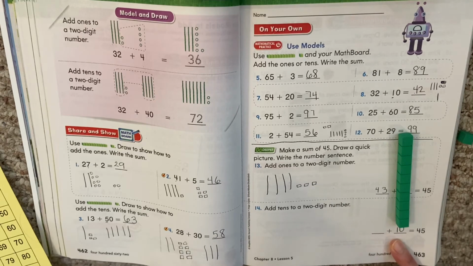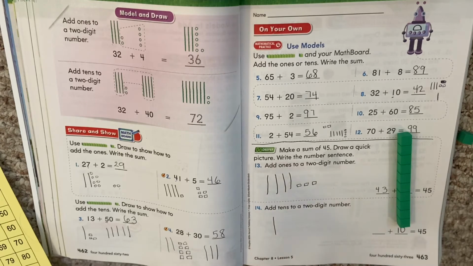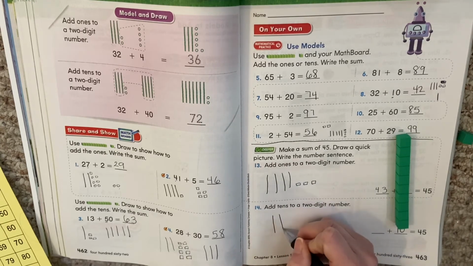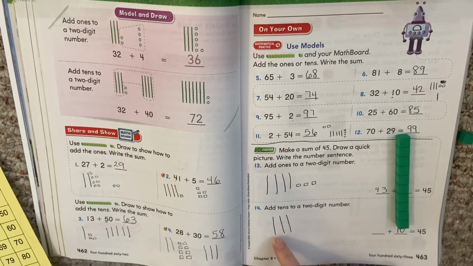But I need to get to 45. So I need to think, how much can I add to this 10 to get to 45? Well, in the number 45, I need to have 4 tens. So here's 1 10. How many tens do we have now? 2, 3. We didn't get to 4 tens yet, did we? 1, 2, 3, 4.